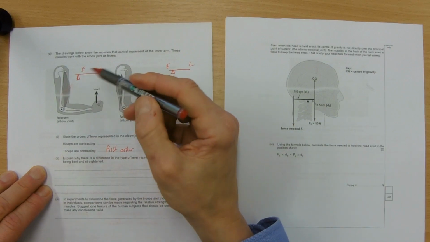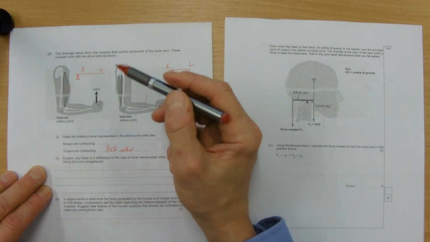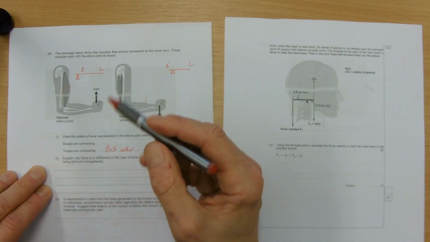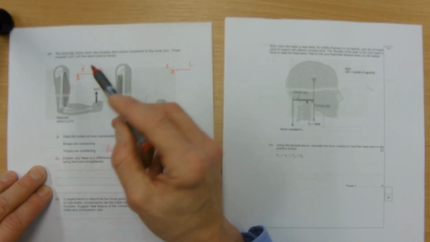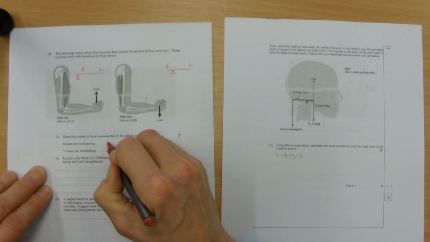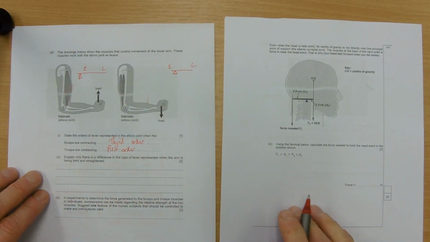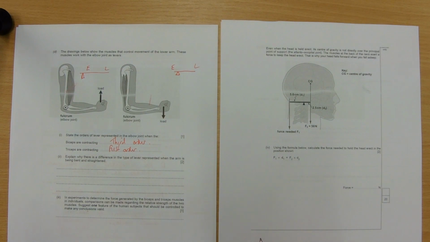And this is actually our third order, if you learn those. And if we had our second order, that's like the wheelbarrow, where these two are the other way around. So this is third order, and you've done a nice worksheet on levers.